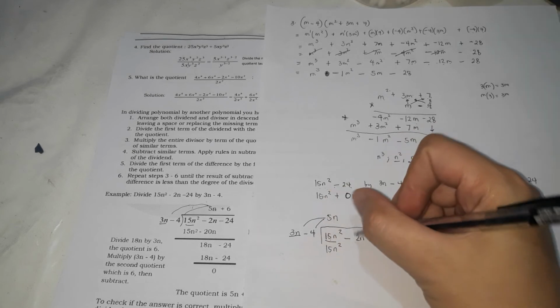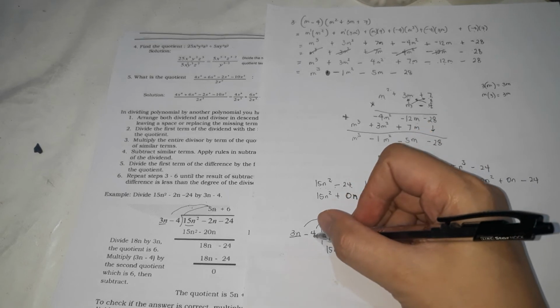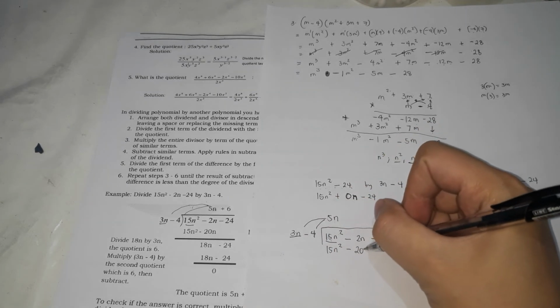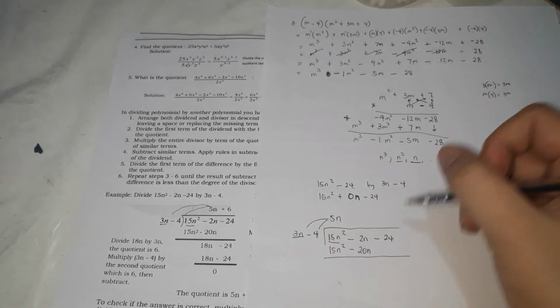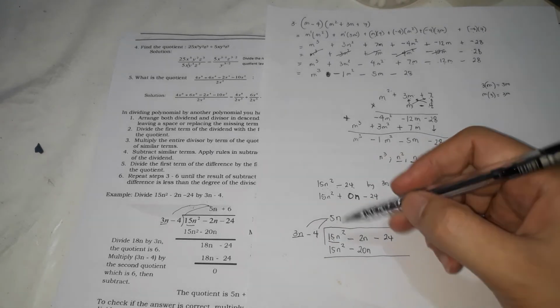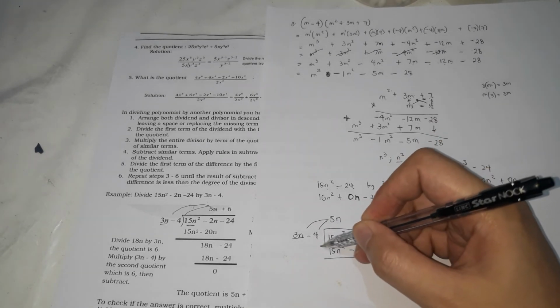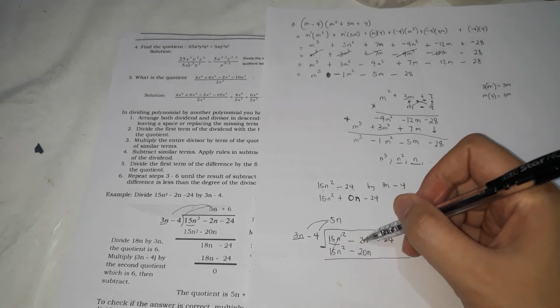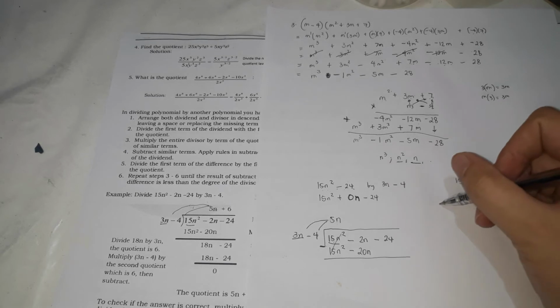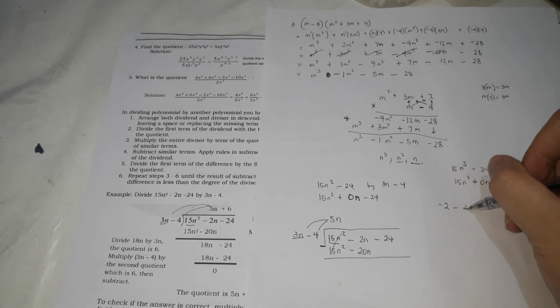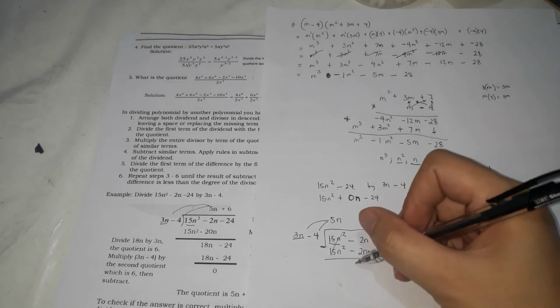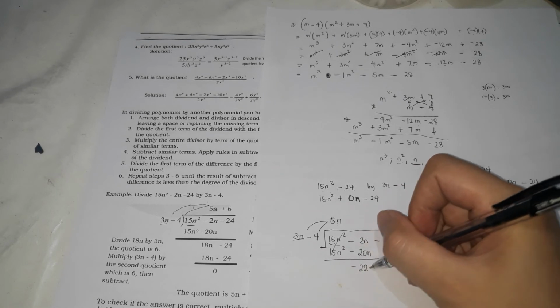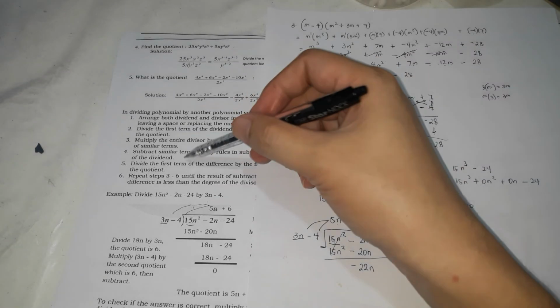So, 5 times 4, it's negative 20. 5n times negative 4 is negative 20n. So negative 20n. So next is minus. So 15 minus 15 is 0. So cancel. So negative 2 minus negative 20. Negative 2 minus 20. It's negative 22. So negative 22n. So subtract similar terms.